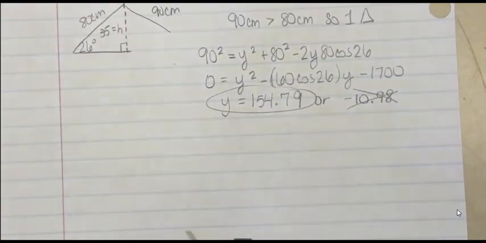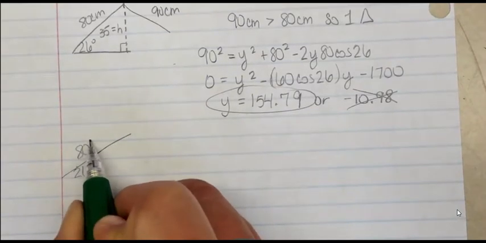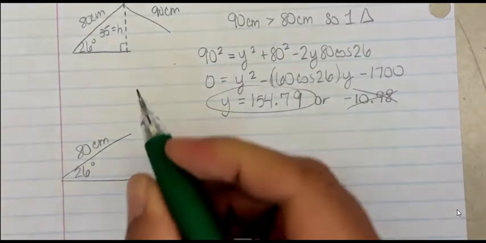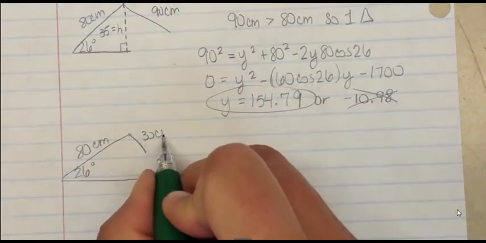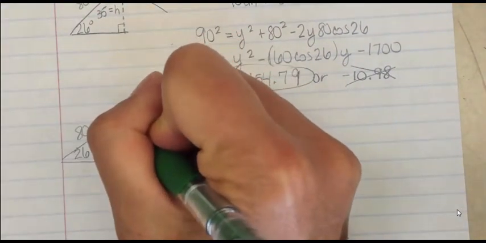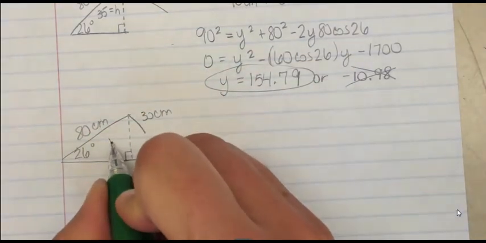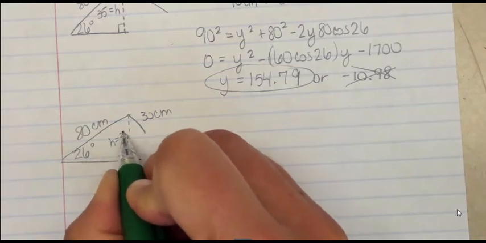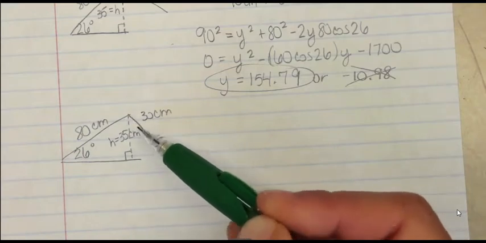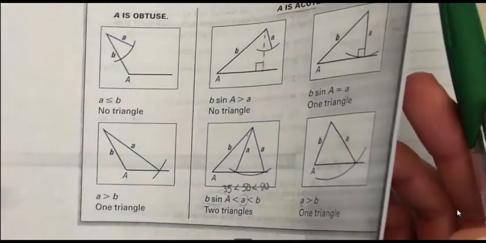Okay, now what if I instead was given same angle, same initial side here, but then my other side I was given was 30 centimeters. Okay, once again, my mind goes directly to what's the shortest possible side I can have? That's my perpendicular side. And we found that by using sine, and we knew that it was 35 centimeters. So right away I say to myself, this side right here is too short. It'll never touch this other side. And that's this example here.